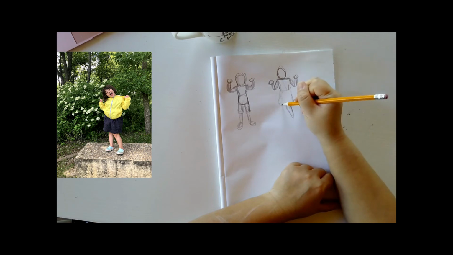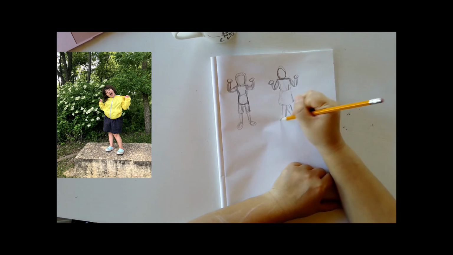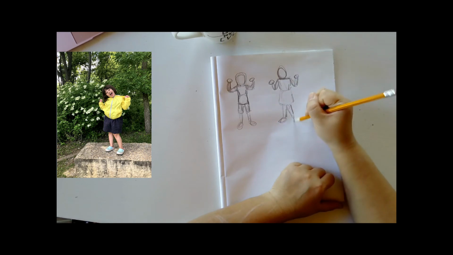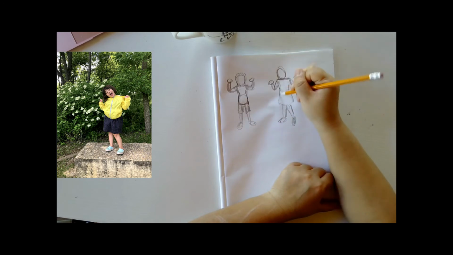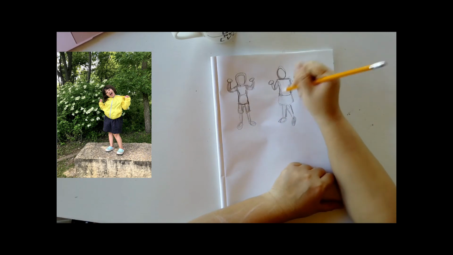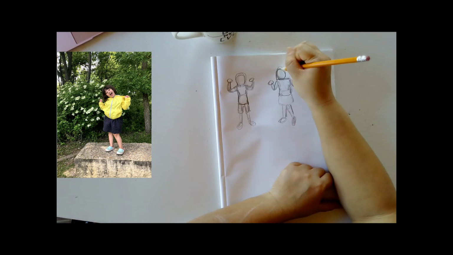When doing gesture drawing, think about where the bones are, where the joints are, where each body part is, and use a shape to represent that body part.